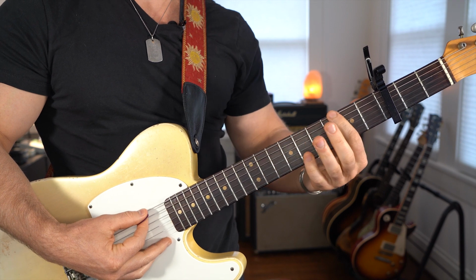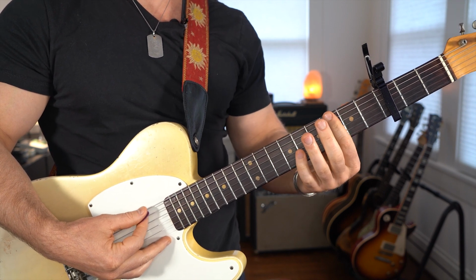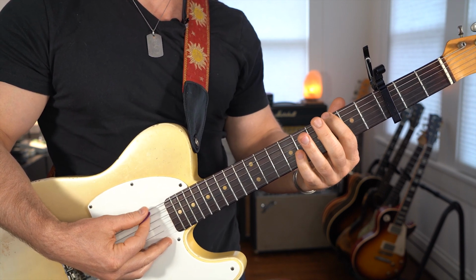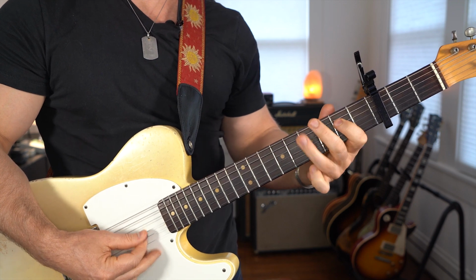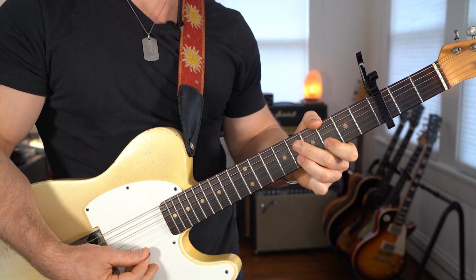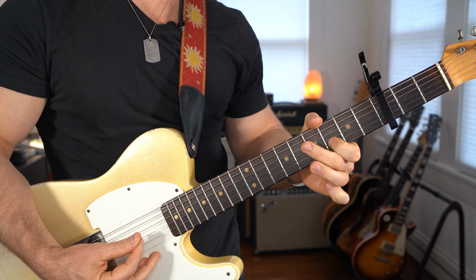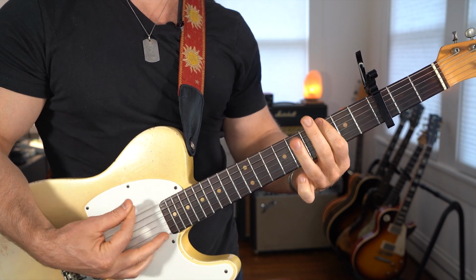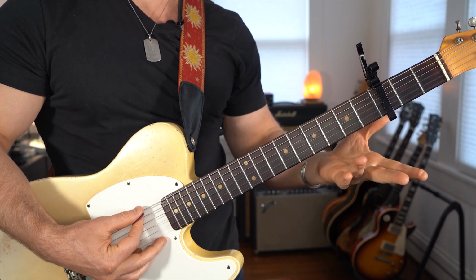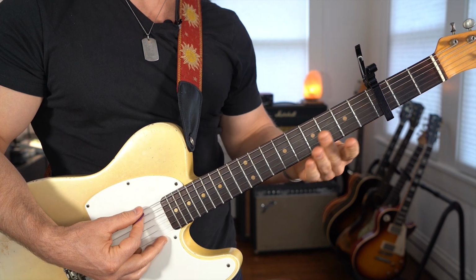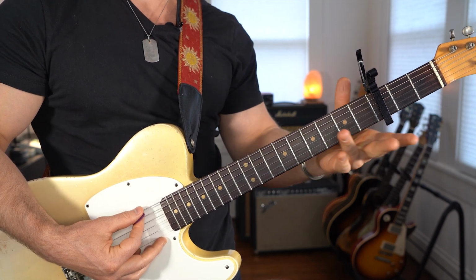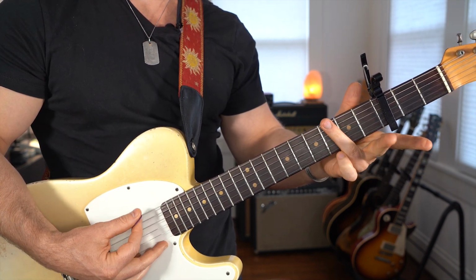Right on the back side of that is my 5th position, what I call the 5th position, minor pentatonic. And then behind that is the 4th pattern, and this is where I'm getting all these open notes here. Check it out.